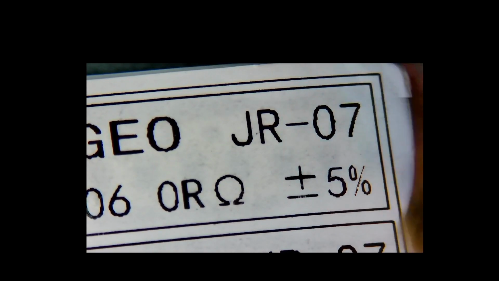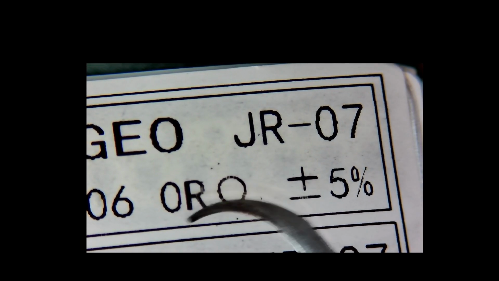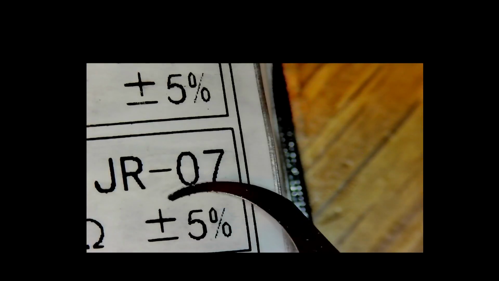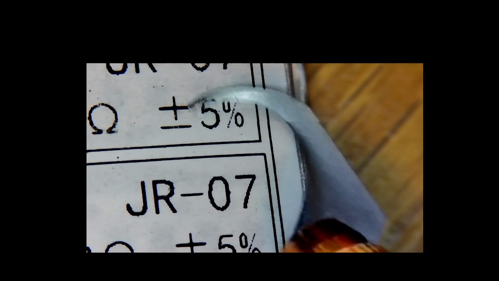Yes, so let's get them out of the way. The same will be with resistors. You get the same, only starting with 0, and that's not a joke, that's for real. A 0 ohm resistor works like a fuse. As well, a resistor 1206 size. Don't again ask me about JR07. I bought this book, but I don't know, maybe it's the manufacturer or something. Plus minus 5%.